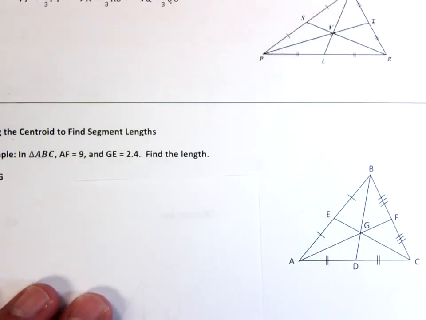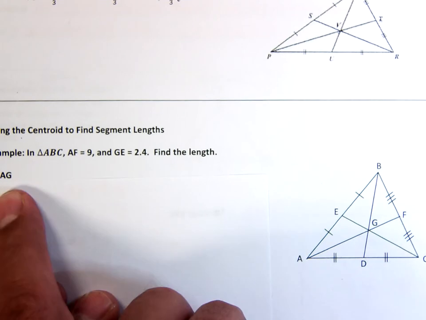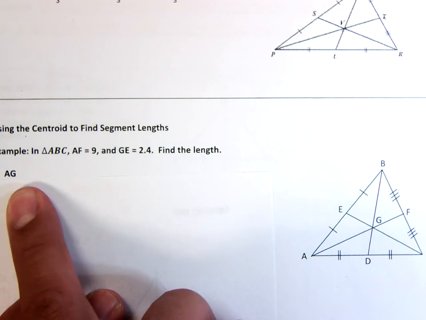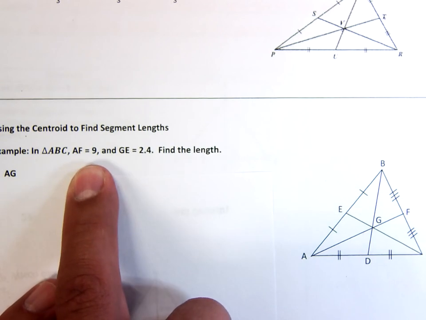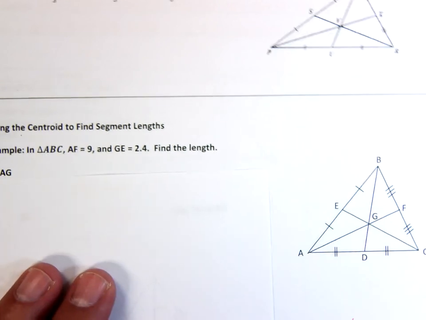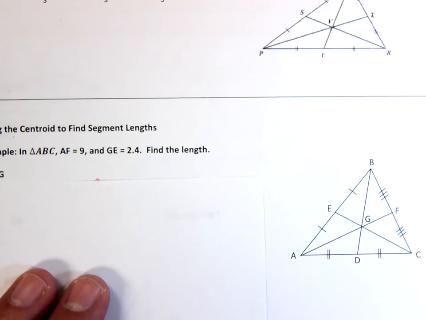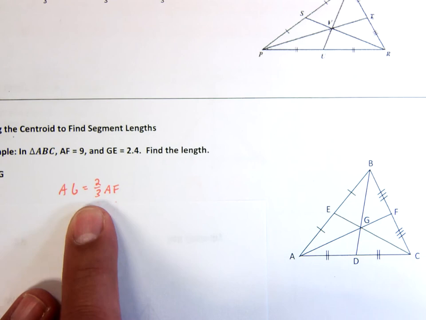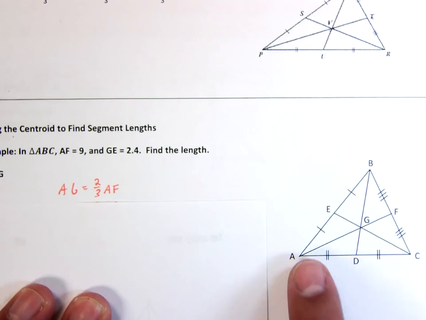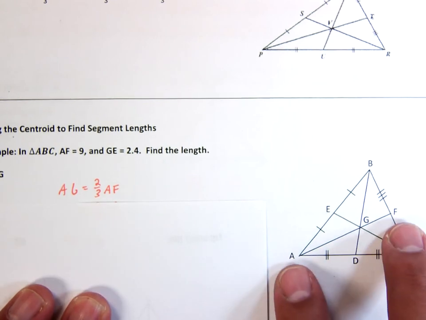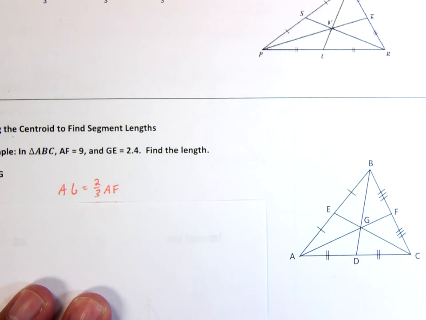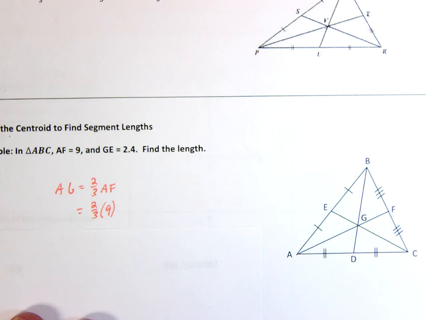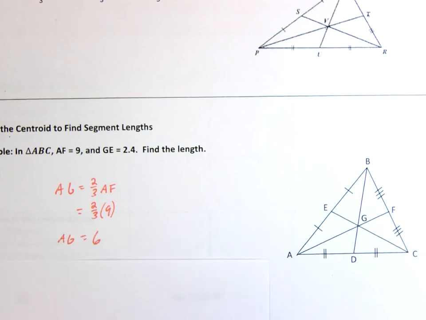I'm looking for AG. It tells me AF is 9. Now if I look at the picture, I should see that I have a median. I've got a centroid. AG is equal to 2/3 of AF. AG is 2/3 of the way to AF, and I know what AF is. So AG is equal to 2/3 of 9, which is 6. AG's got to be 6.